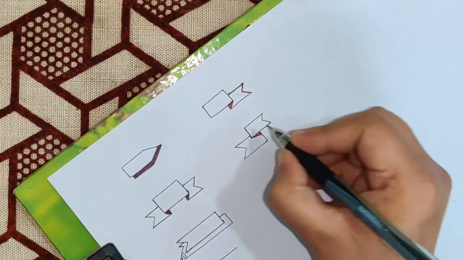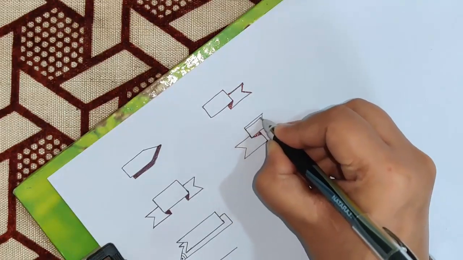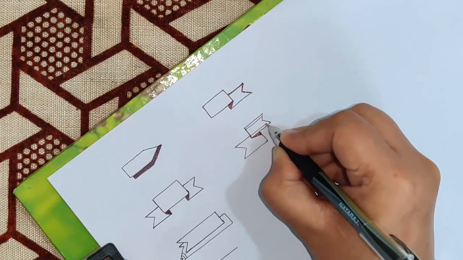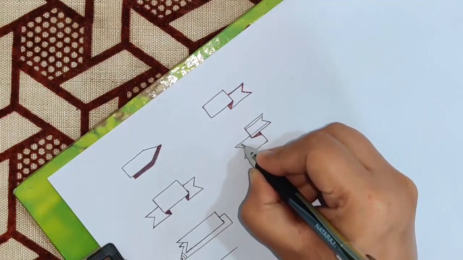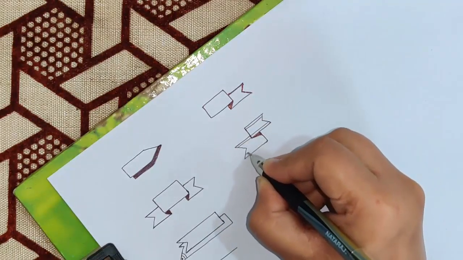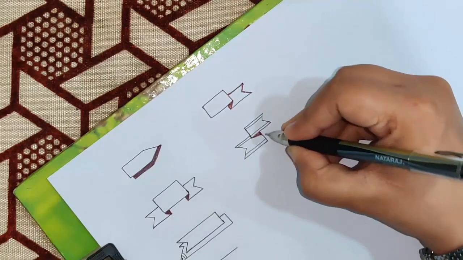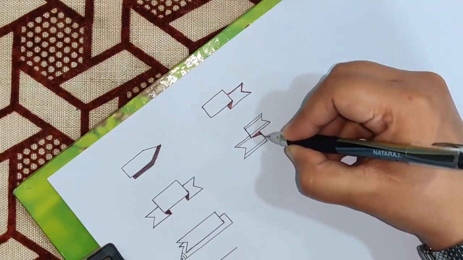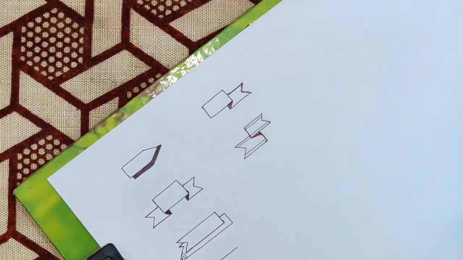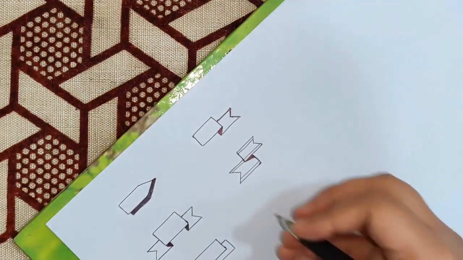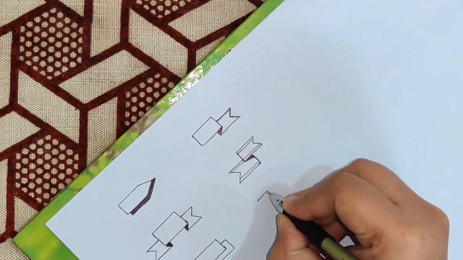Adding some lines here and there, like making some parallel lines to the ribbons to make it look more classy and more beautiful. Our 8th banner design is also ready. Let's move on to the 9th banner design.